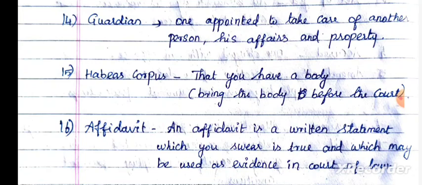Affidavit. An affidavit is a written statement which you swear is true and which may be used as evidence in the court. Like when advocates argue, they bring in some evidence, any form of physical evidence or non-physical evidence. For physical evidence, like humans, we bring people. They will confess something, they will swear something. That confession will be used as evidence in the court. So this is known as an affidavit.